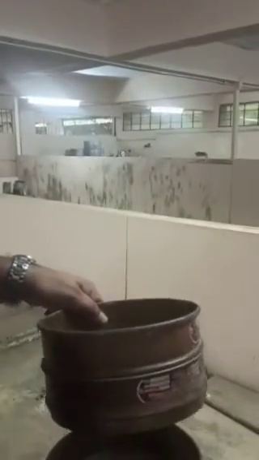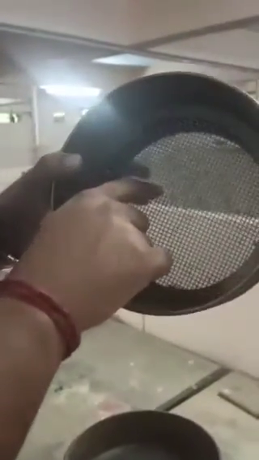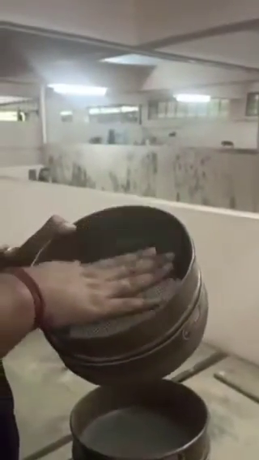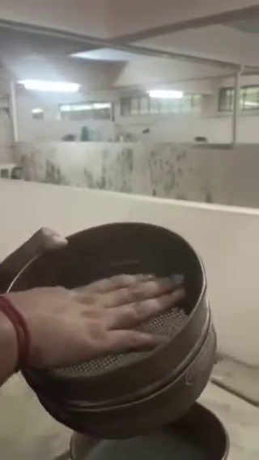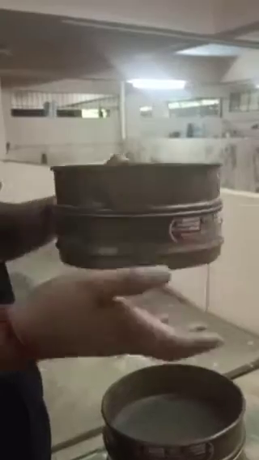Similarly, if I take these two, the first one is 2.36 mm and the second one is 1.18 mm. It means the size of the mesh in the first one is 2.36 mm, while the size of the mesh in the second one is 1.18 mm. It will let different grain sizes pass through it: it will let the particle sizes which are less than 2.36 mm pass through, and it will retain any particle size which is bigger than that. Similarly, the 1.18 mm sieve will let 1.18 mm particle sizes pass through, and it will retain anything which is bigger than that.